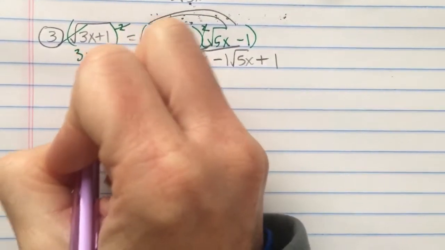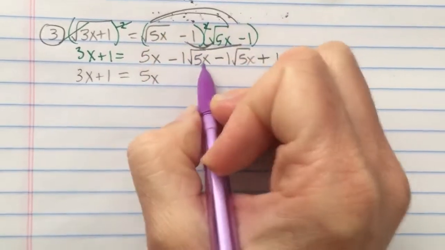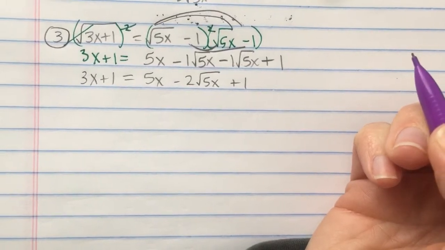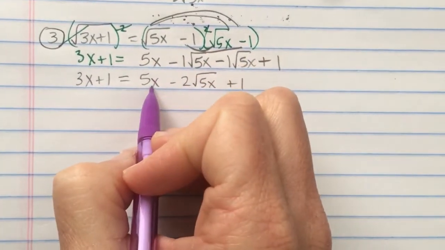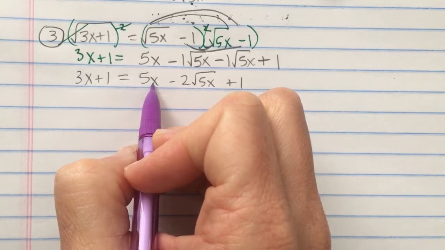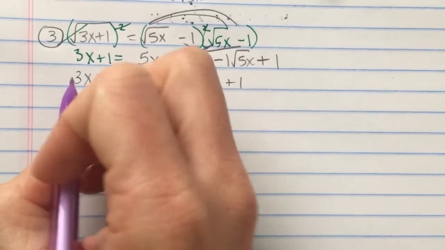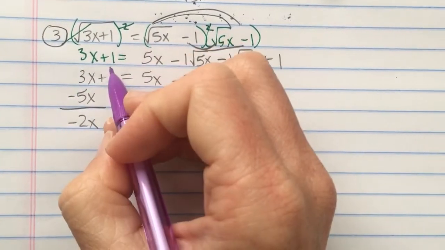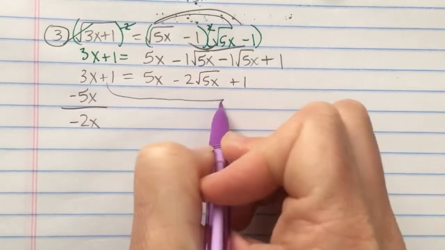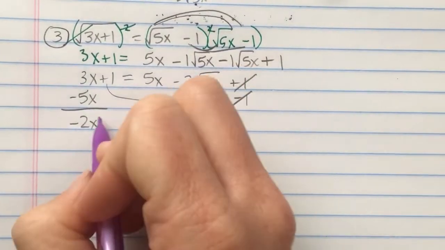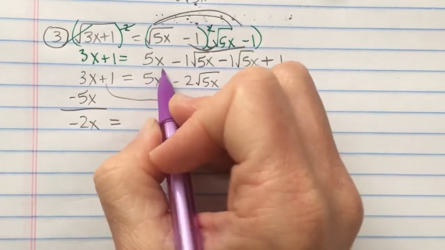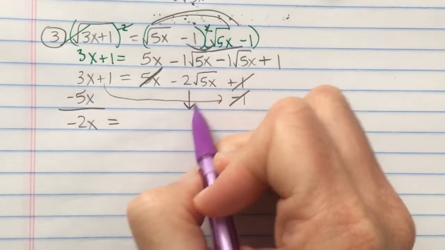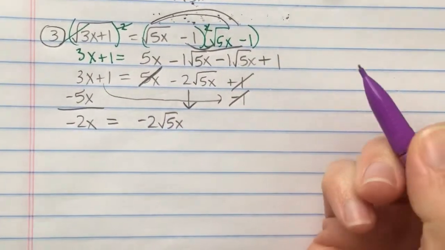So I get 3x plus 1, I'm just dropping that down, equals 5x. Combine like terms, that gives you negative 2 square root 5x plus 1. I'm going to go ahead and move the 5x over, so I'm going to subtract 5x, which gives me negative 2x. And I'm going to move this 1 over here, so I'm going to subtract 1, so those cancel. So I'm left with negative 2x. The 5x I moved, so it's gone. So 3x minus 5x is negative 2x. And here I'm left with negative 2 square root 5x.